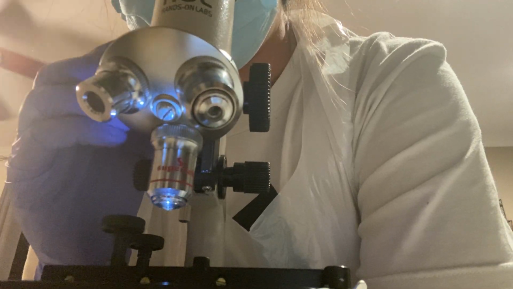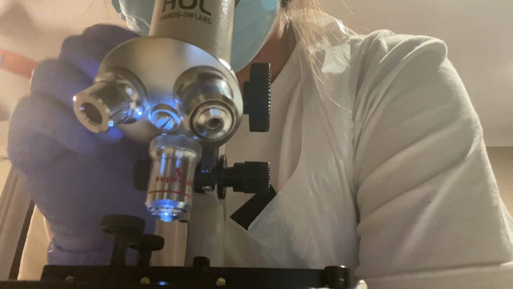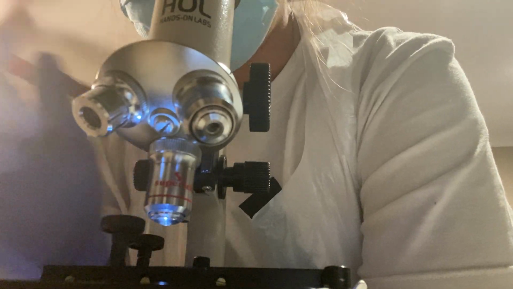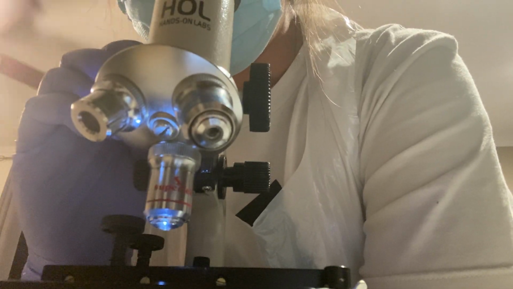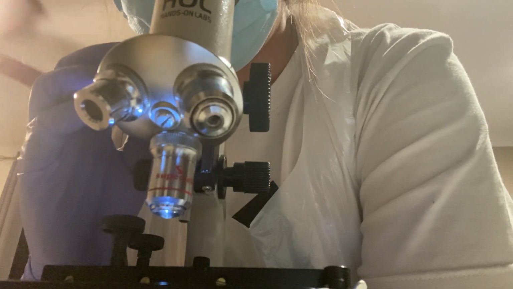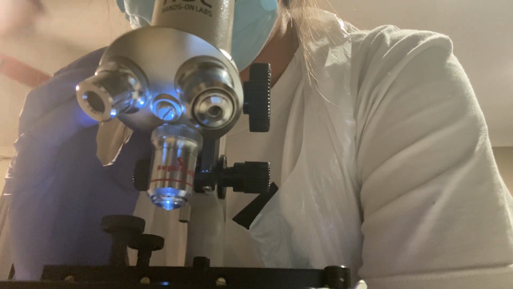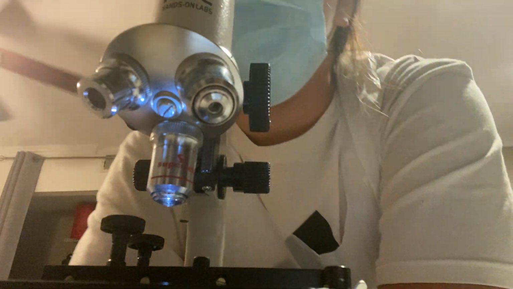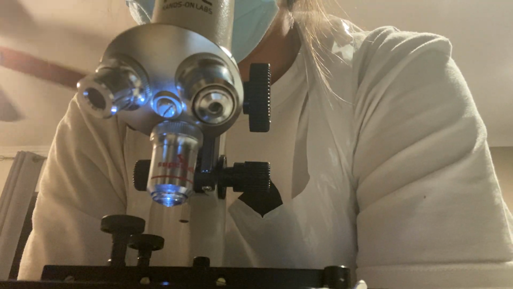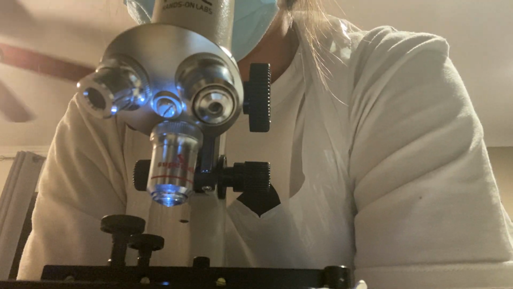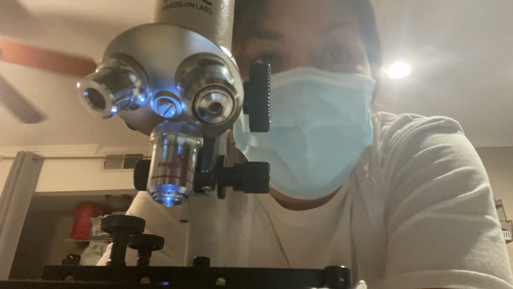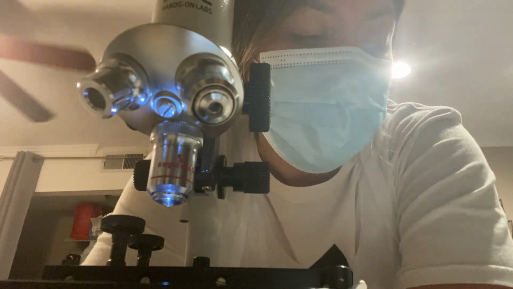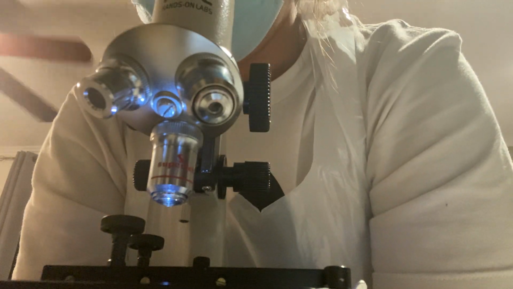There's a lot of elongated, and then there also is some cocci, that's how you say it, bacteria. So there are some spherical, some small, but then it looks like there's some elongated too. So I'm gonna take a picture of these.